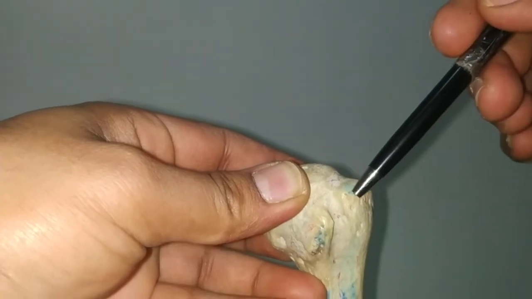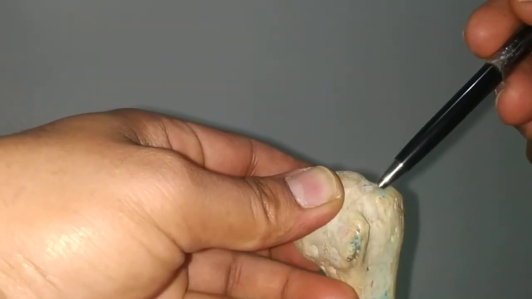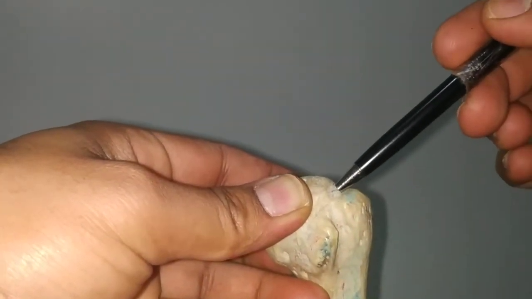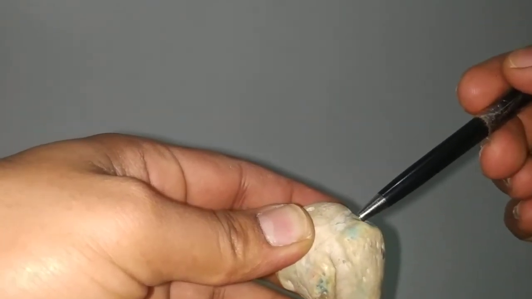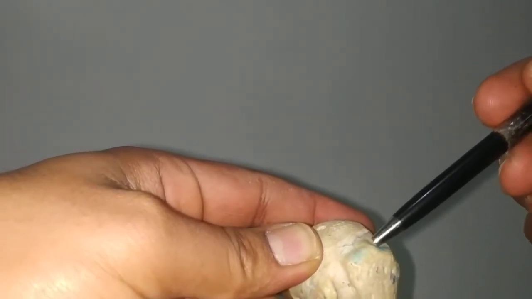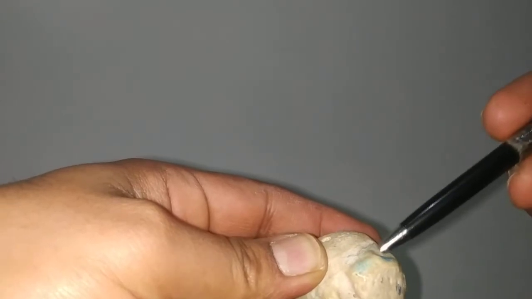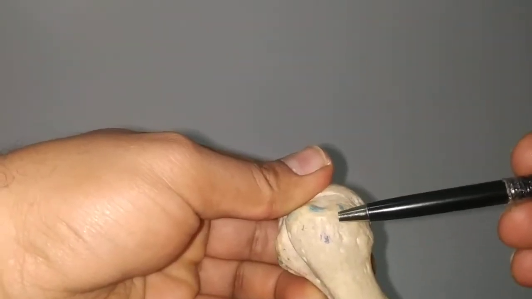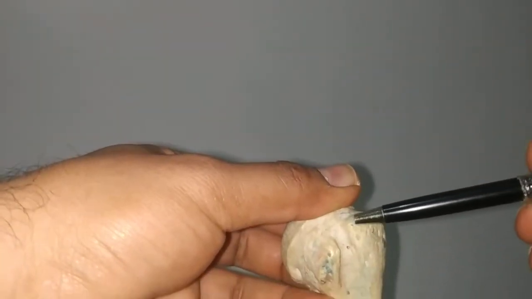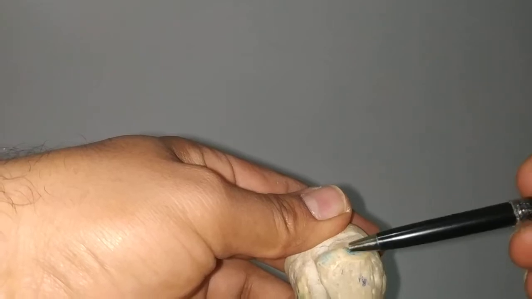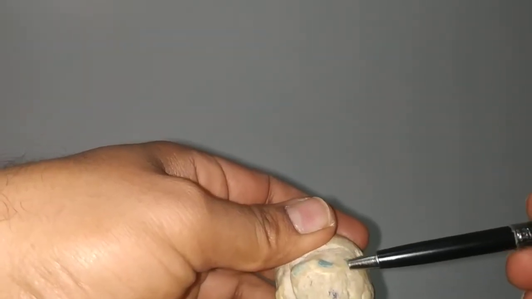The intermediate flat area gives insertion to the infraspinatus, and the most posterior flat area gives insertion to the teres minor.